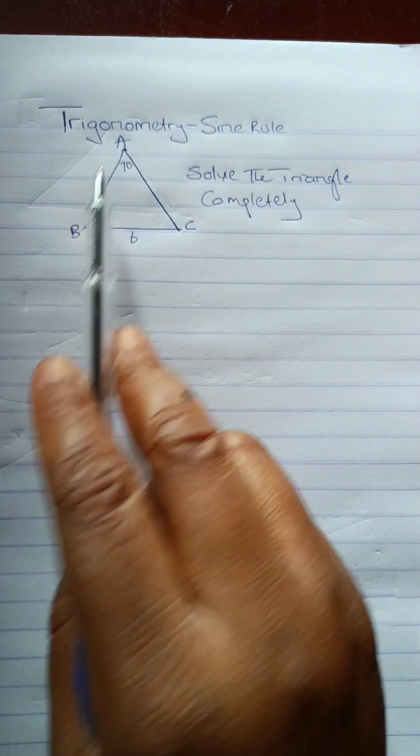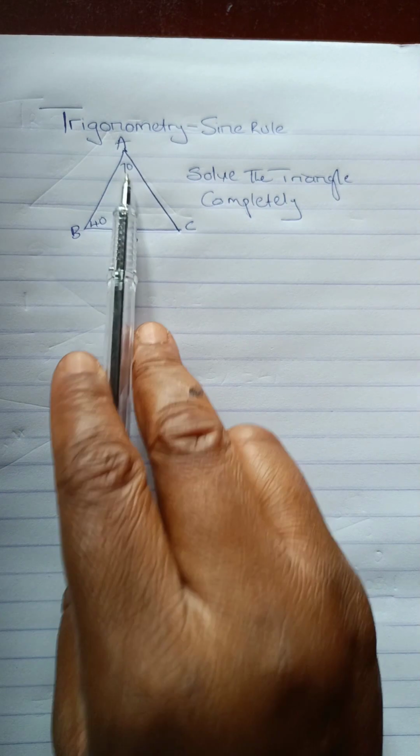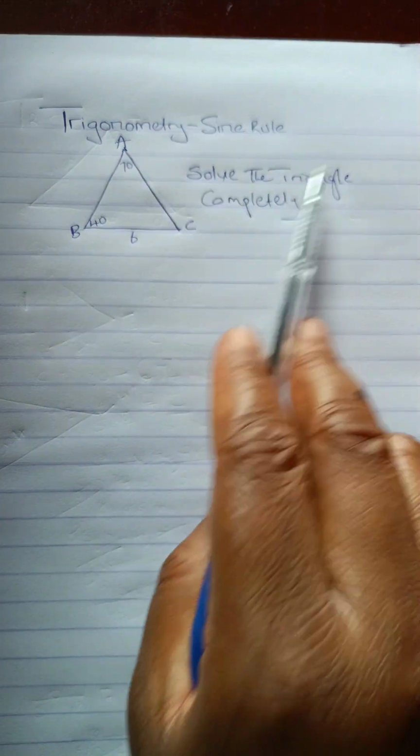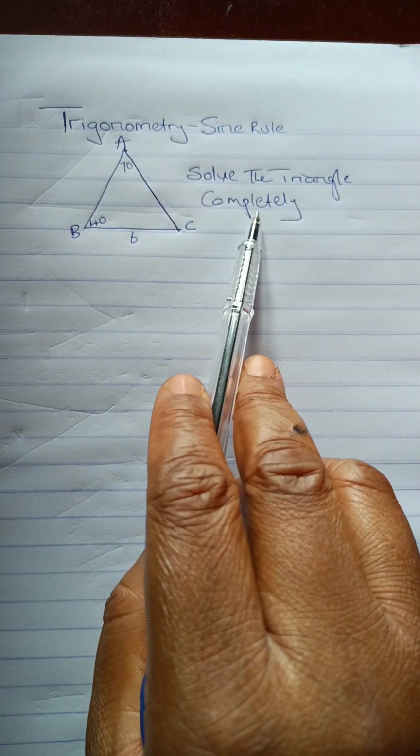So we'll be solving trigonometry, sine rule, and we are given 40, 70, and 6. So we have to solve the triangle completely.